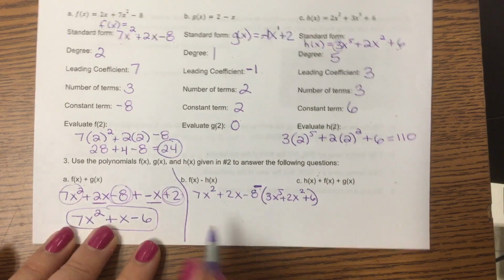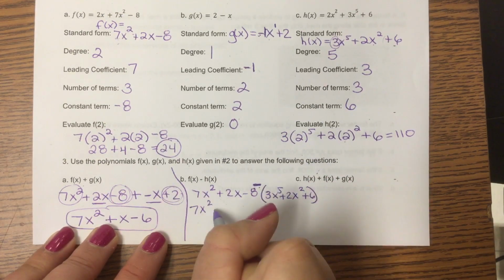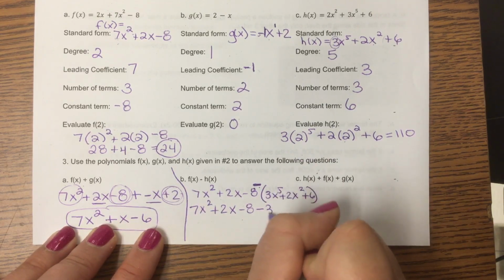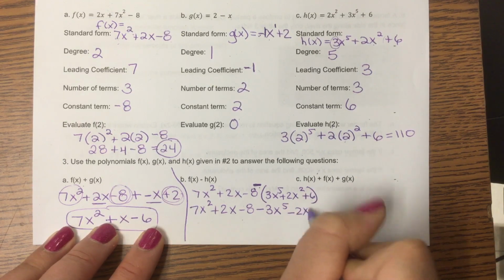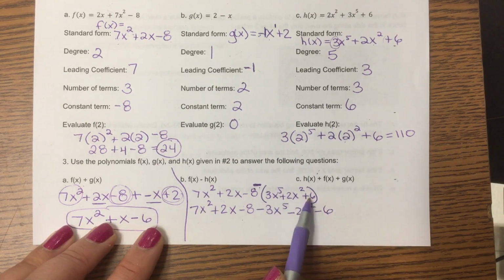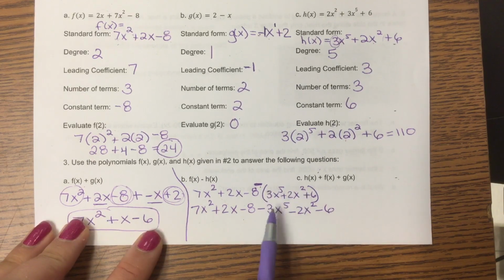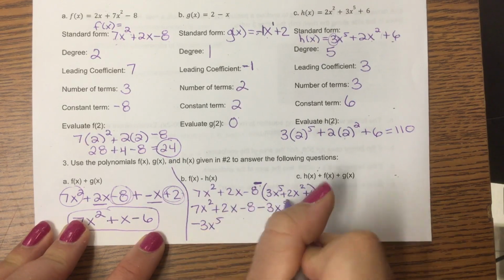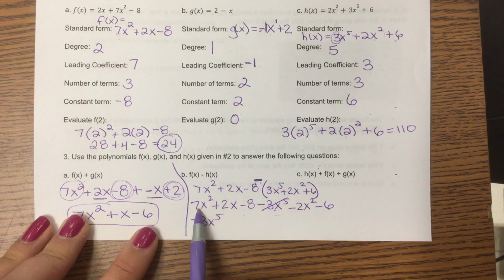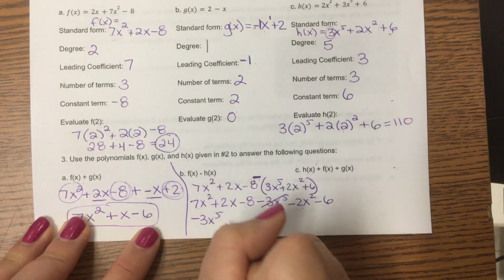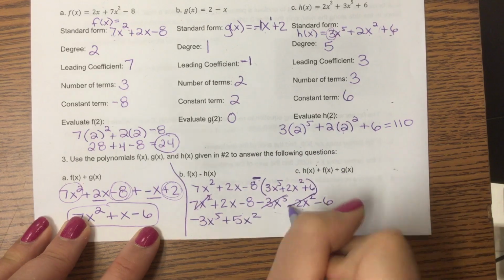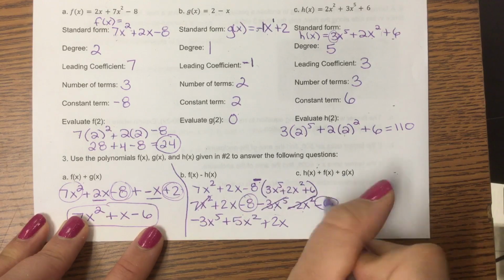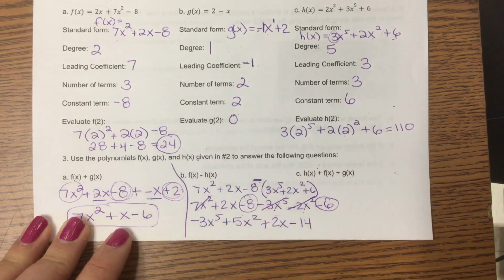Okay. I like to rewrite first. So this 7x squared, this 2x, and this negative 8 are all going to stay the same. Everything after the parenthesis is going to get that minus sign. Unless it already is, if one of these had been negative, I would have made it positive here, but they were all positive, so they all become negative. Let's see, it looks like negative 3x to the 5th is the largest. And then I have a 7 and a negative 2x squared, so that'd be 5x squared. Then I've got a 2x plus 2x, and then I've got a negative 14 would be my final answer.